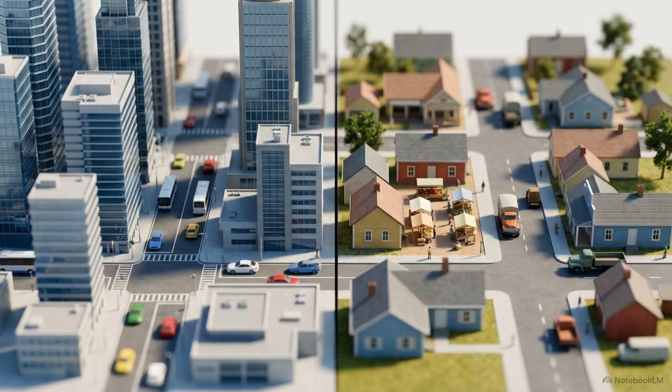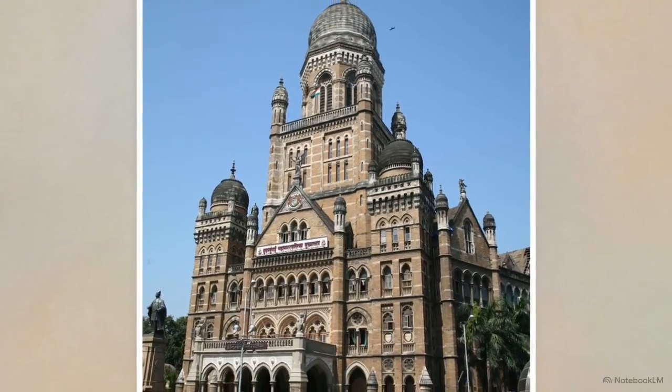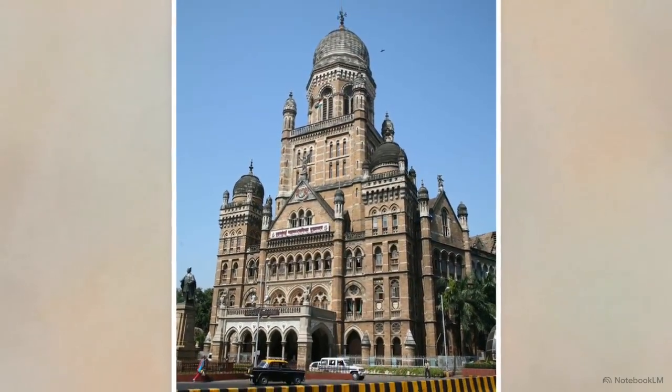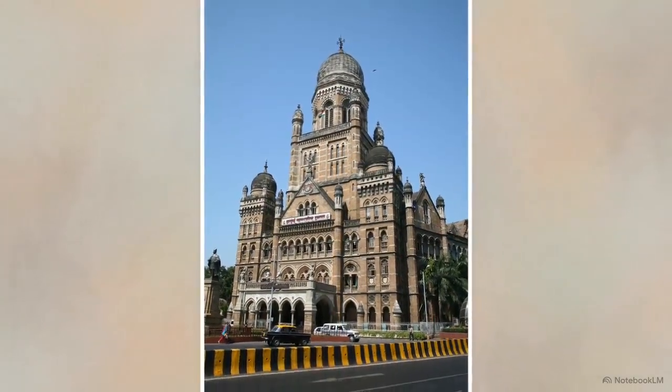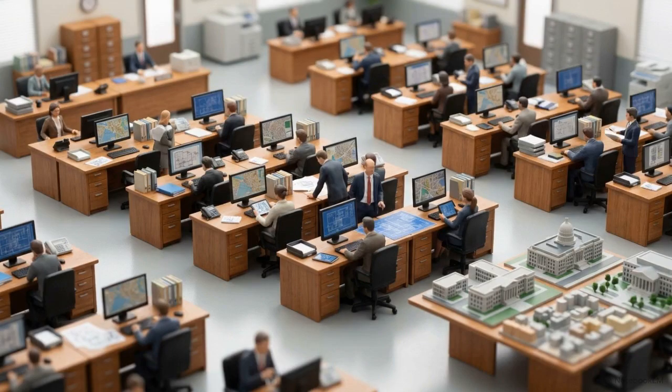Urban areas come in vastly different sizes. A local government has to shapeshift to match the exact population it serves. For cities with over 10 lakh, or 1 million residents, the governing body is a municipal corporation. Despite the name, this is not a private business. It is a massive government entity equipped to handle a sprawling metropolis.